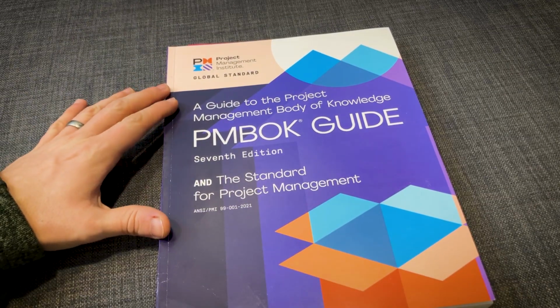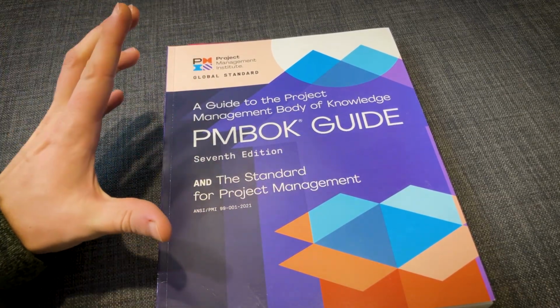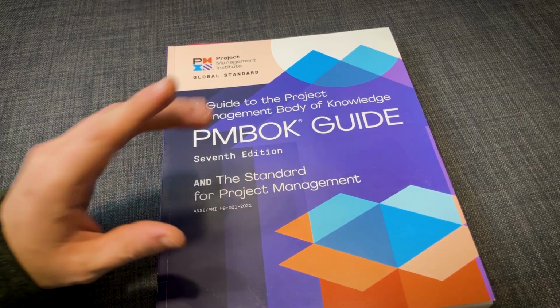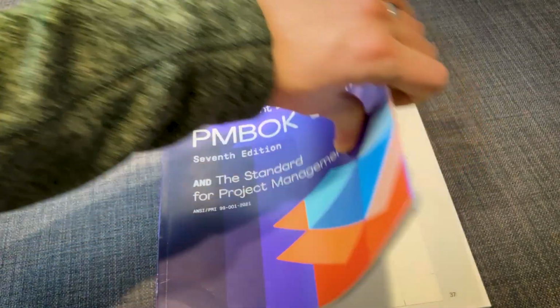This is the guide to the project management body of knowledge. Something that has really been tripping me up is the difference between iterative and incremental development. Here is how they explain it.